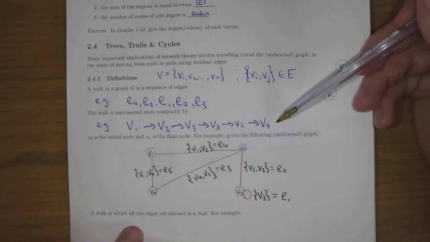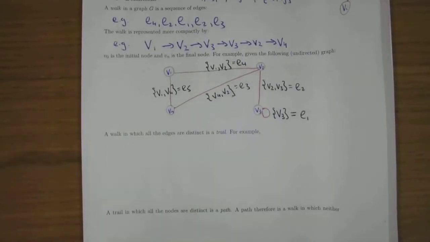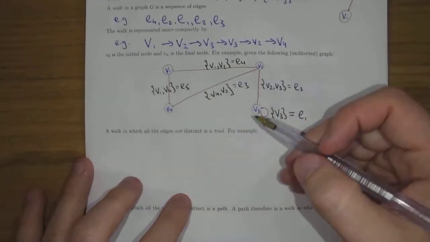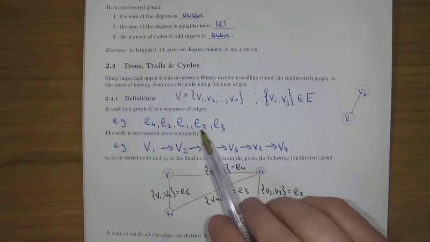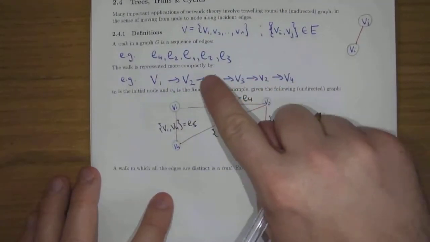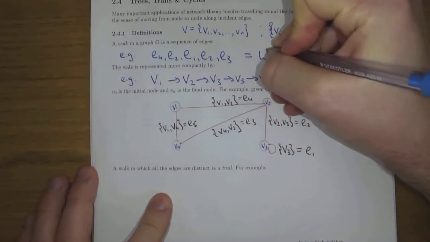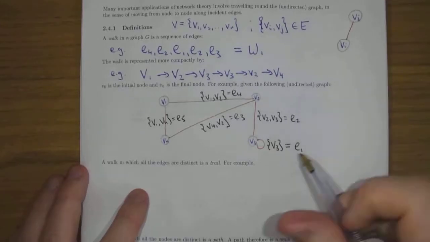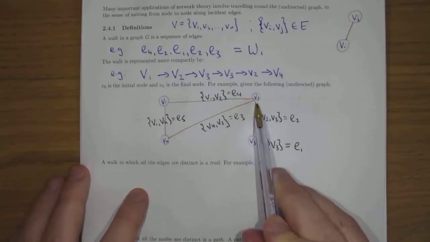A walk in which all the edges are distinct is a trail. For example, this isn't a trail because it uses edge 2 twice. We'll call this walk 1. This walk, V1 to V2 to V3 to the loop and back to V2, uses that edge twice, so it's not a trail.